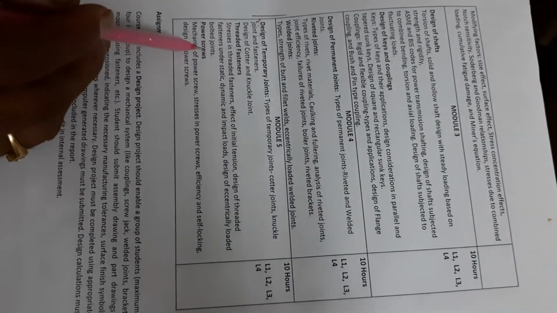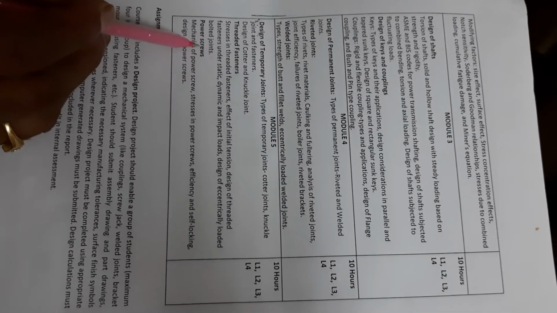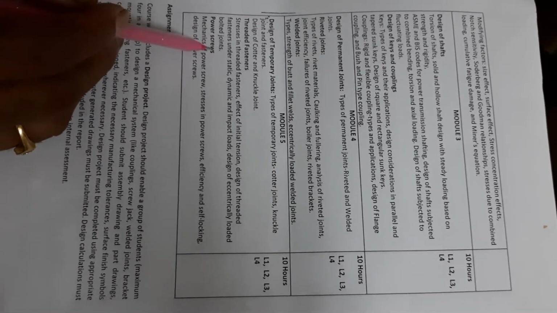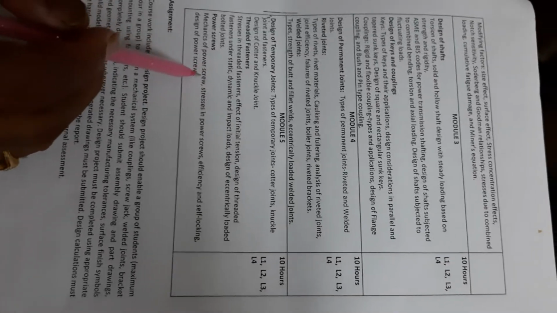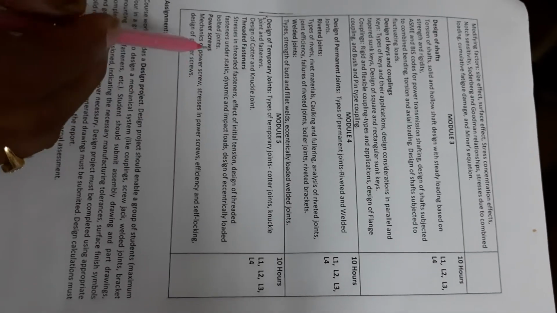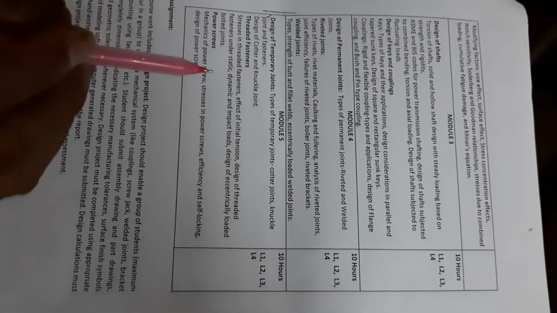Power screws are nothing but screw threads used for transmission of power, like in the case of the lead screw of a lathe, or a screw jack, which is used in automobiles for lifting a vehicle up and down for removing the tires and all. So that is what we call a screw jack.